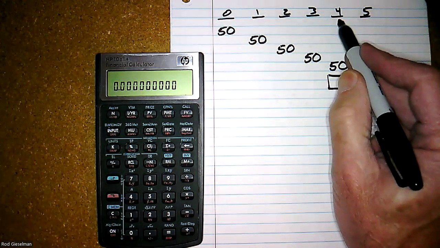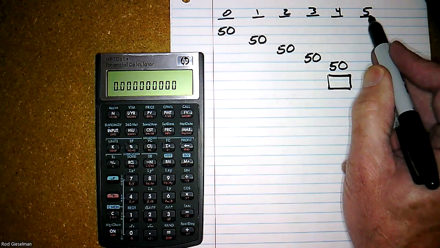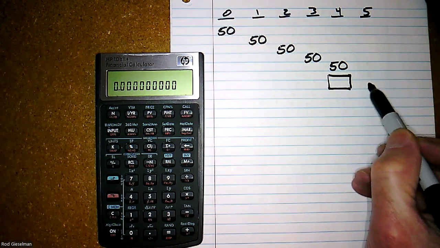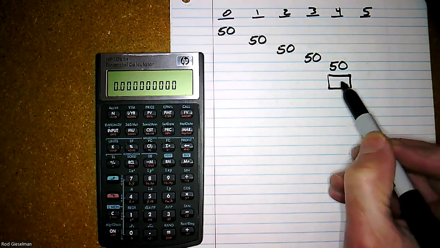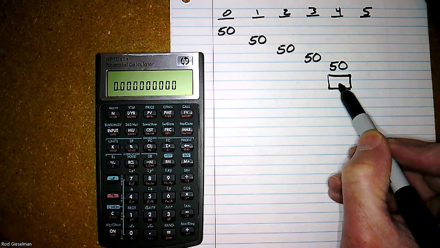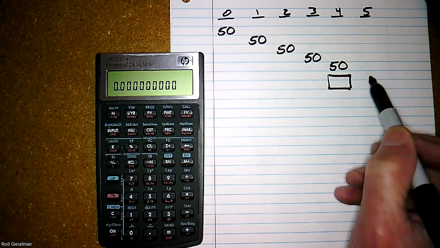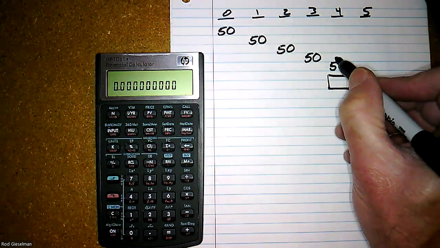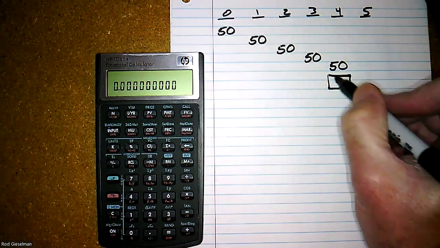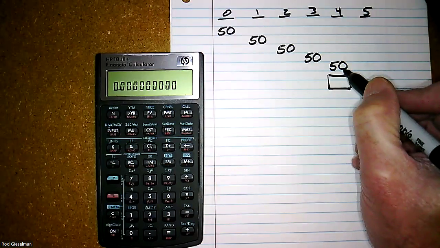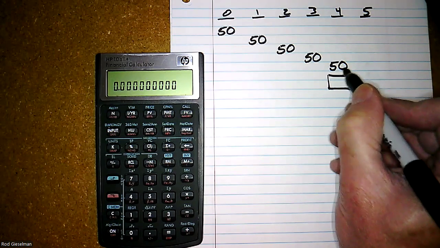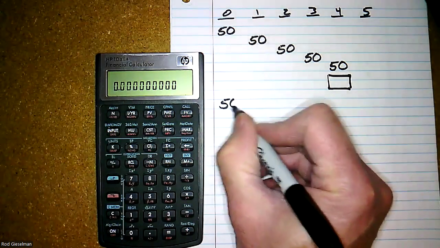The end of year 4 is the beginning of year 5. So previously we found the answer for year 5. Now we're finding it at the end of year 4, beginning of year 5. So this cash flow will not be earning interest at all. We're trying to find the answer for the same time period that this $50 hits. So we would have $50.